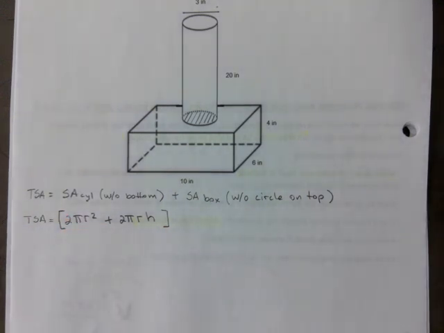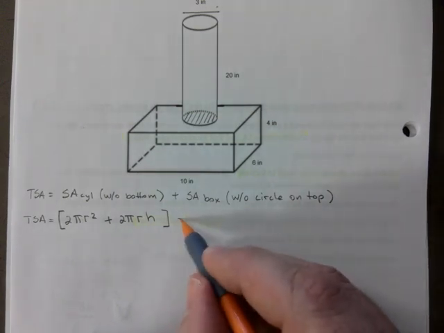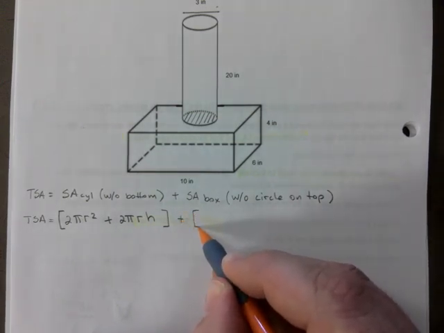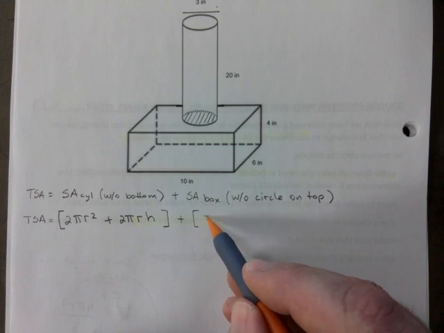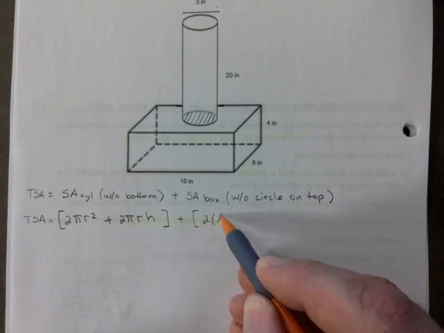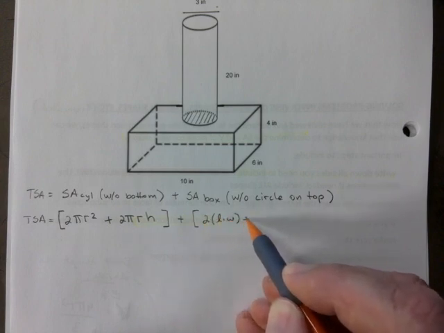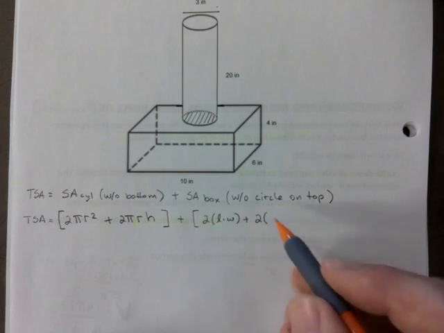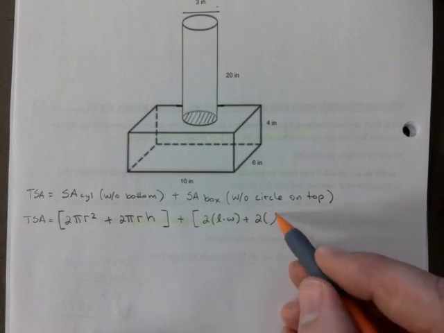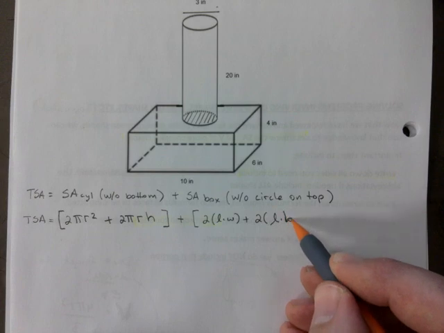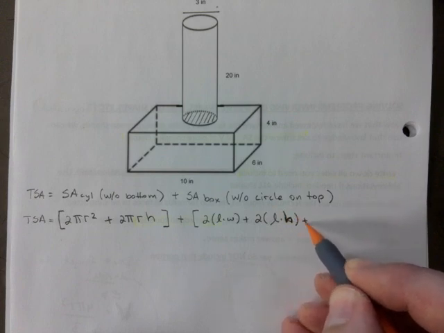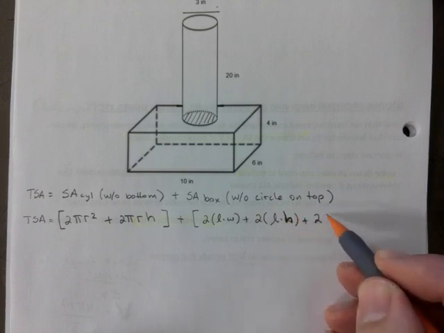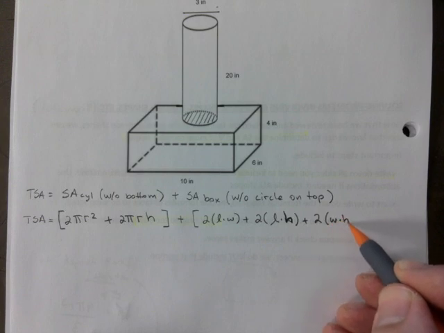Plus surface area of the box: that's 2 times length times width plus 2 times length times height, plus 2 times width times height.